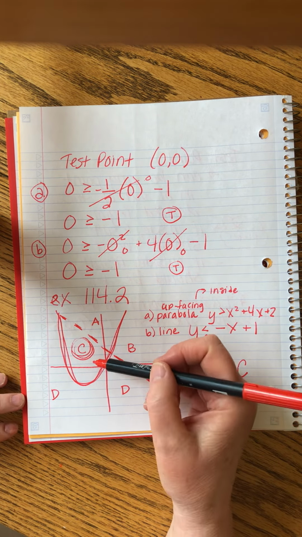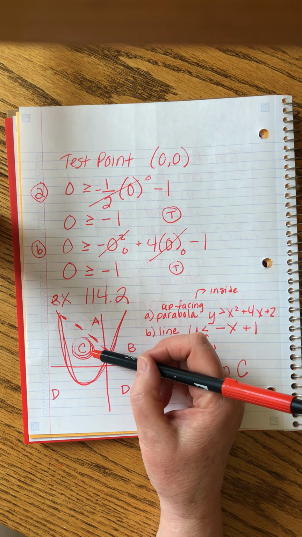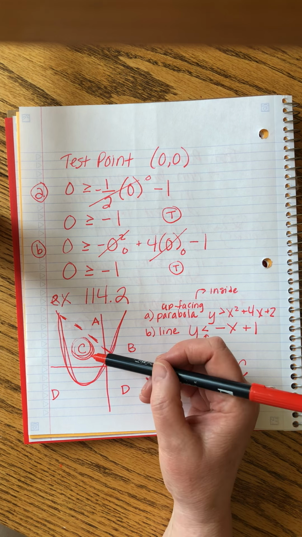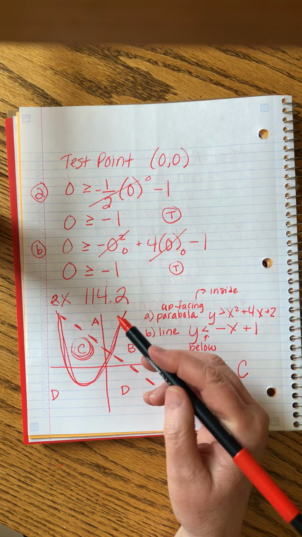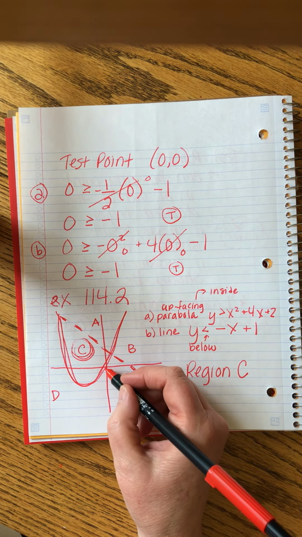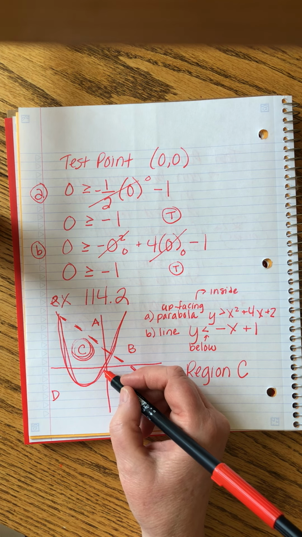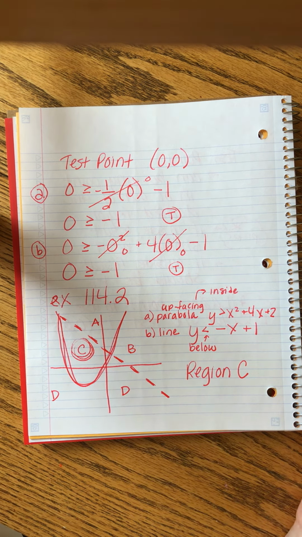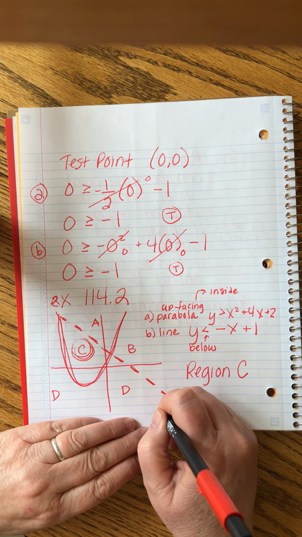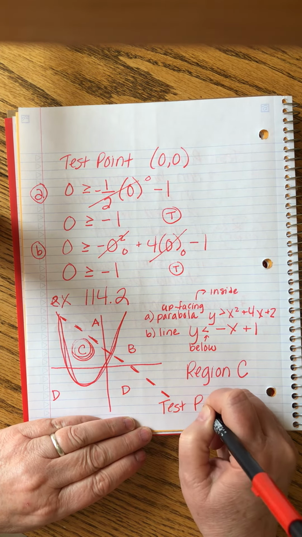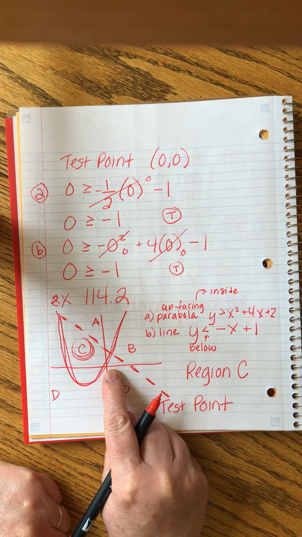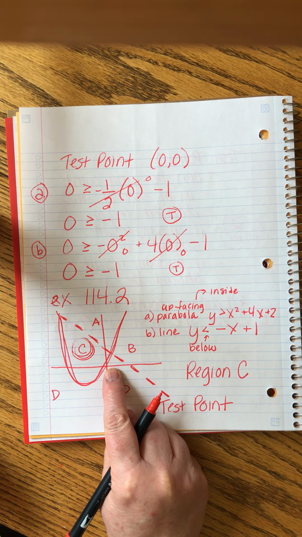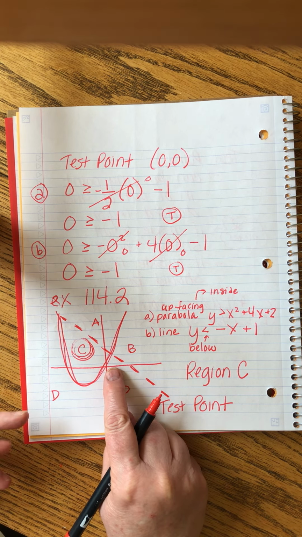Okay, so we think that this region is a good guess for our solution. Now, we can see that the origin is outside of region C. So I'm not going to use that as the test point. I would expect it to be false if I use the origin, right? Because it's outside of my desired region. So I could use that, but I don't like that.